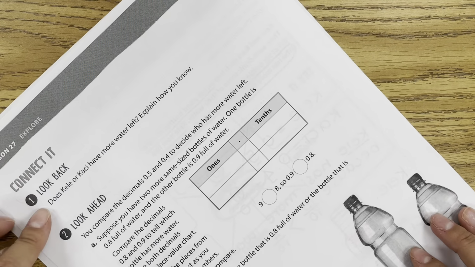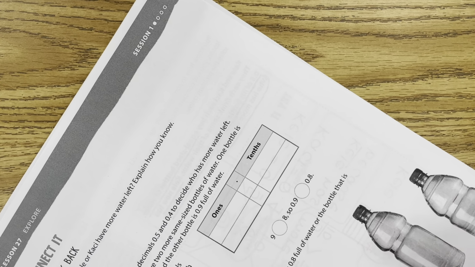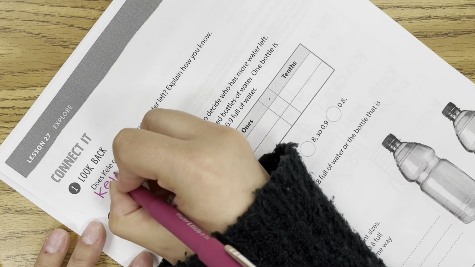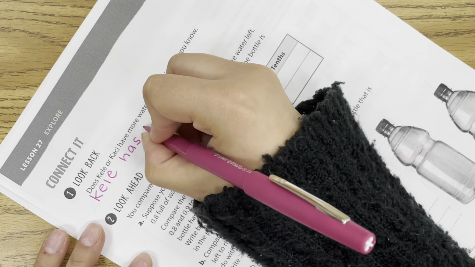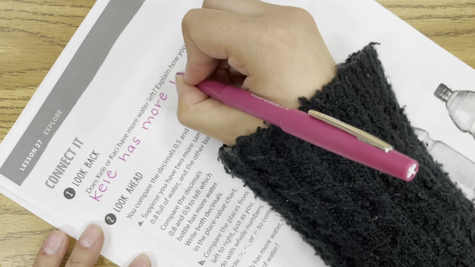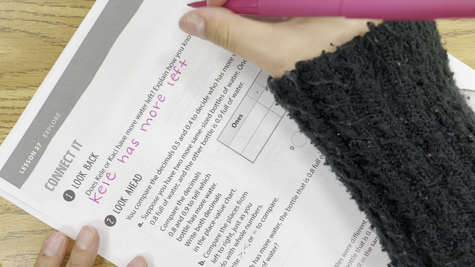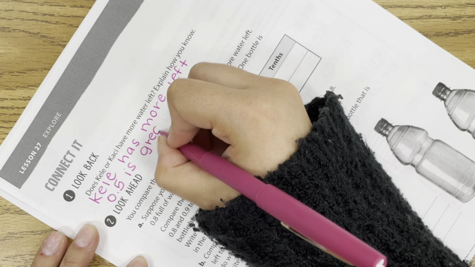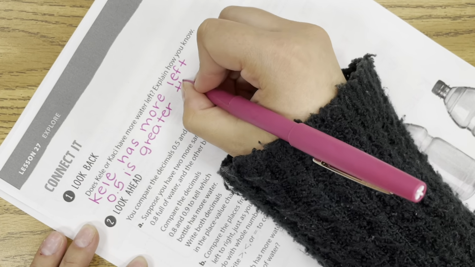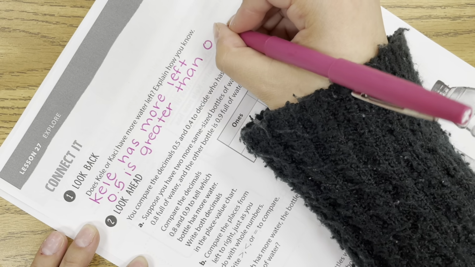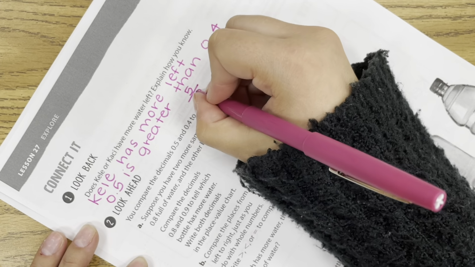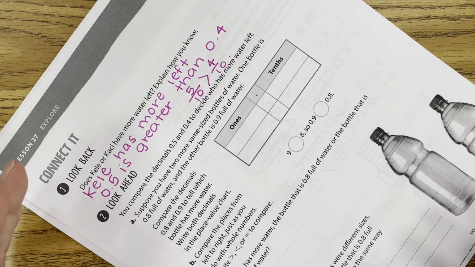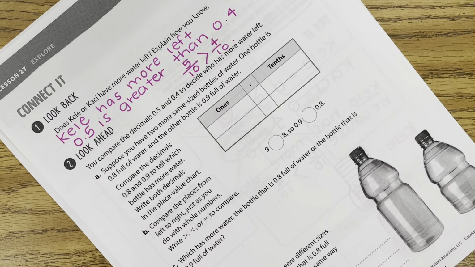So number 1, does Kelly or Casey have more water left? Explain how you know. Well, we already said it was Kelly, right? So Kelly has more left. .5 is greater than 0.4. And we can also just copy the same thing we wrote on the previous page. 5/10 is greater than 4/10. Okay? So that's just explaining how we know Kelly had the more water.